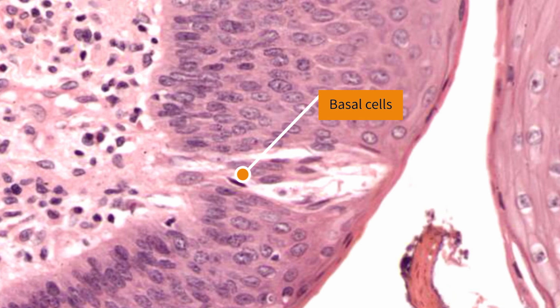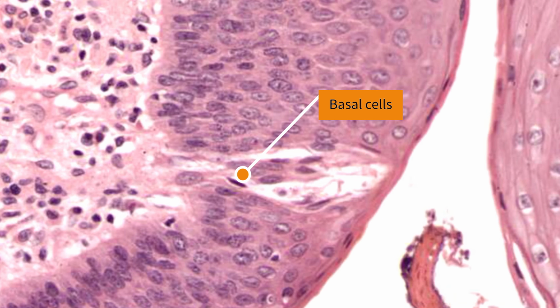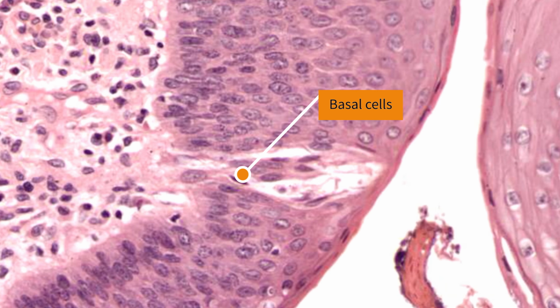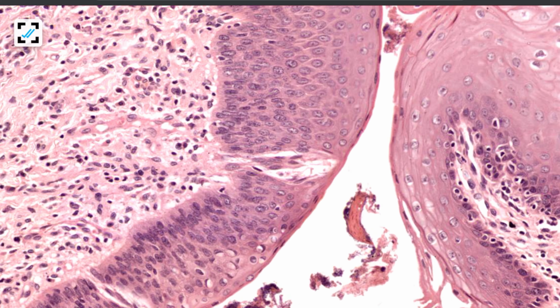The third type of cells are basal cells. Now these are small cells situated at the base of the taste bud. They act as stem cells and help in giving rise to other 2 types of cells of the taste buds. This is regarding the structure of taste bud.